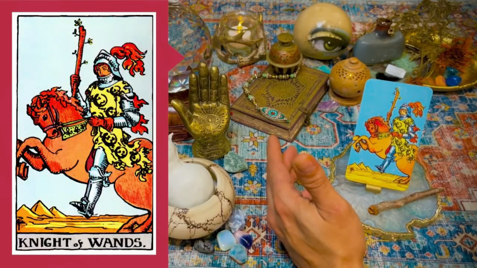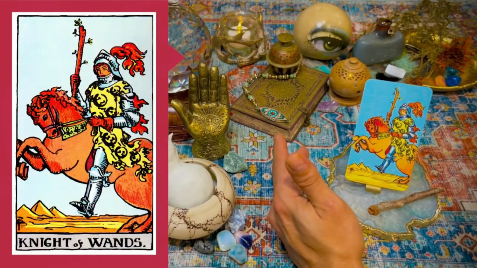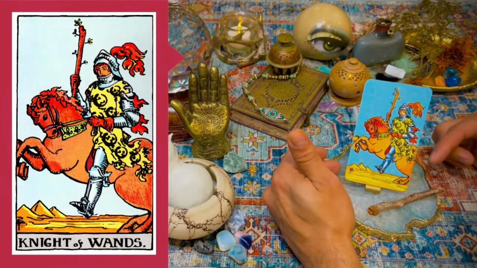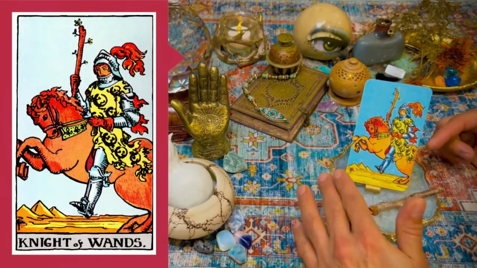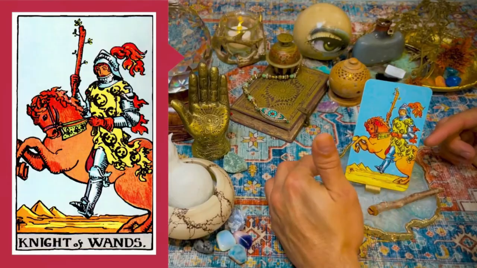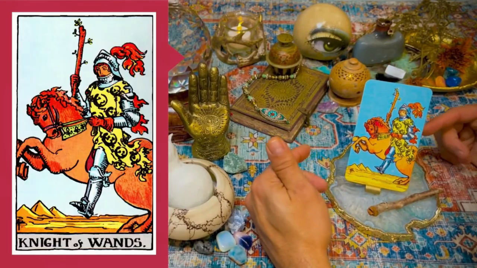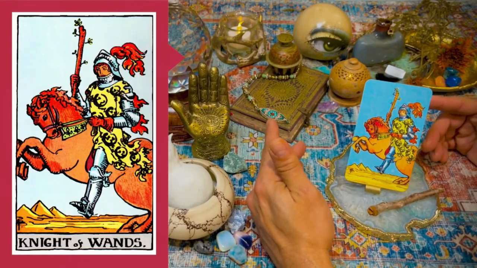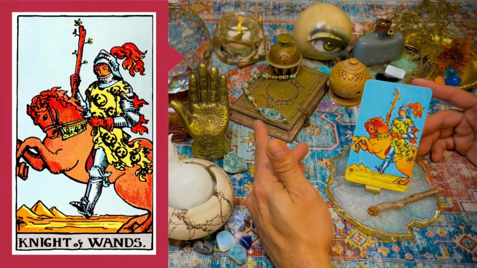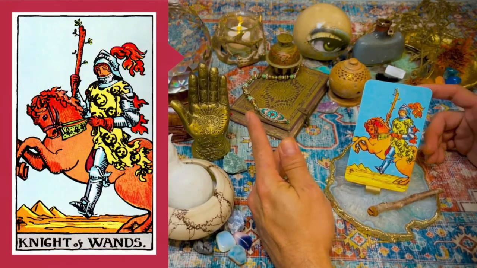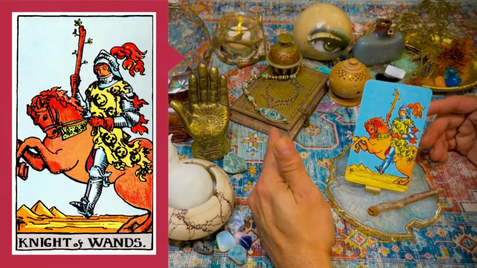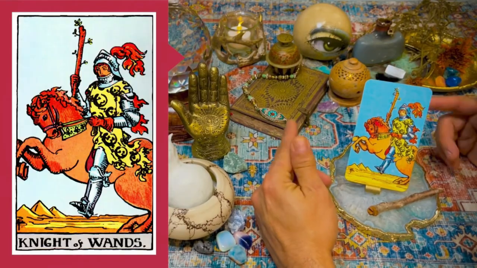Knight of Wands. In this card, we see an arid desert landscape in the background, an expanse of dry sand, and 3 imposing pyramids to our left. Directly in front of us, we see a brightly dressed young man. In his right hand, instead of a sword, this warrior is holding a wand.